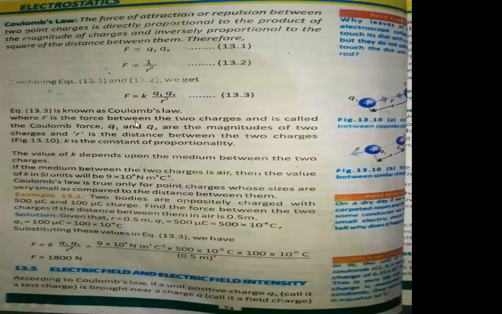If you remove the directly proportional sign, two things will come: an equal sign and the constant of proportionality K, as we have discussed in ninth class.